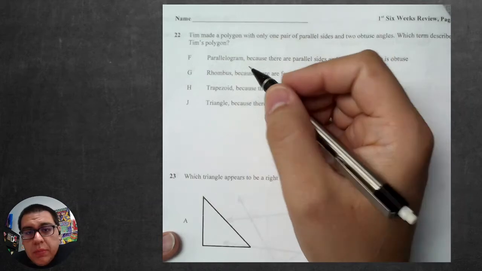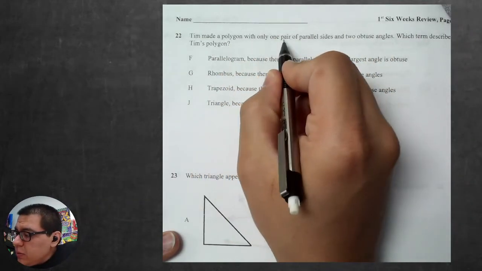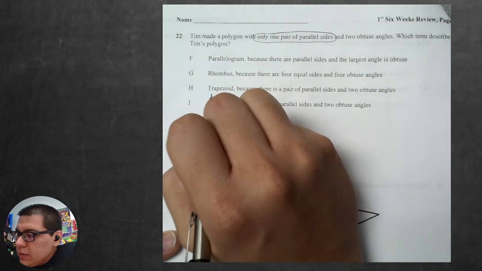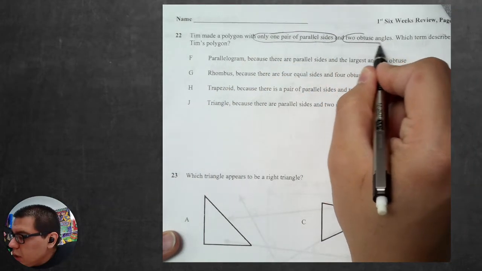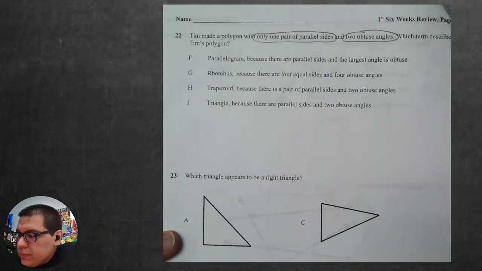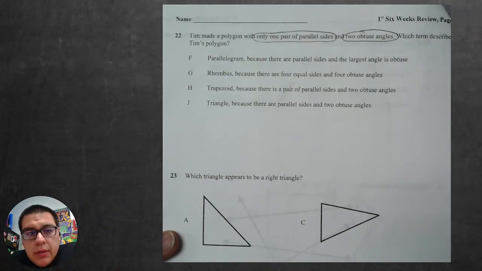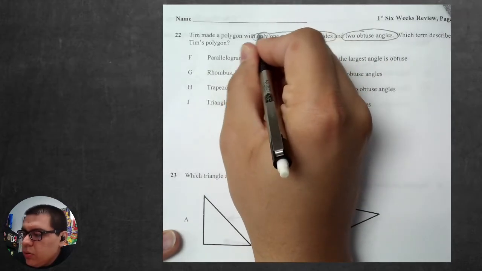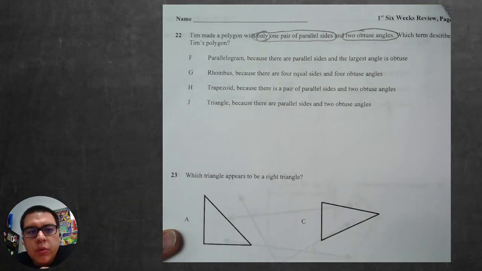So let's look at the shape he made. Only one pair of parallel sides, two obtuse angles. Okay, so whatever shape he made has to have two obtuse angles, or sorry, one pair of parallel sides. Only one pair. That is important because they use that word only. So it can't have more than one pair of parallel sides.